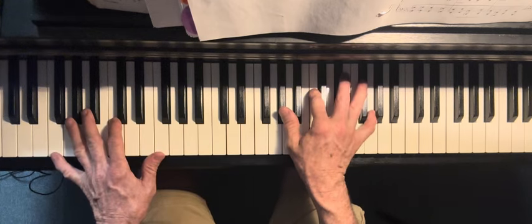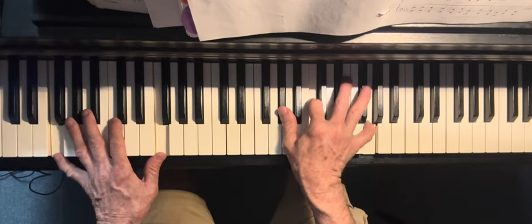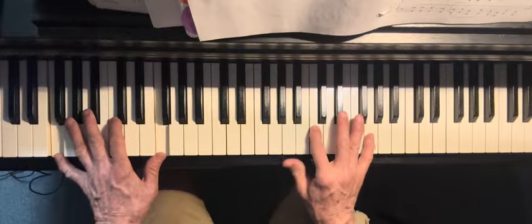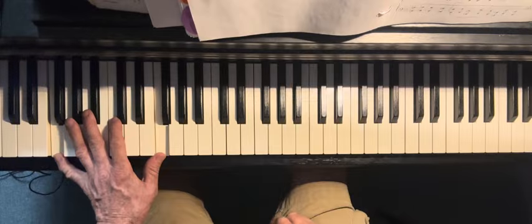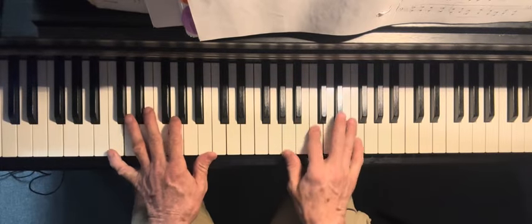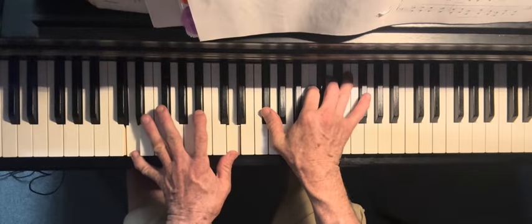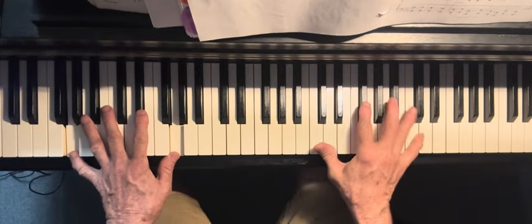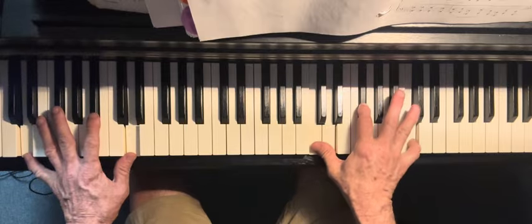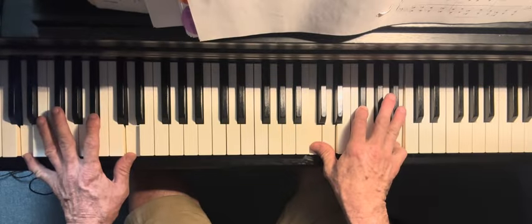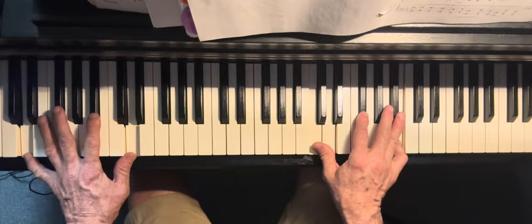Notice that type of tension? It's an F minor, but the melody is on a G. So we have this half step tension again. I missed it. There it is. Okay, and there's again some half step tension.